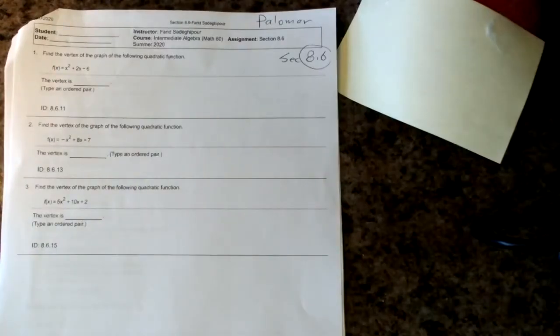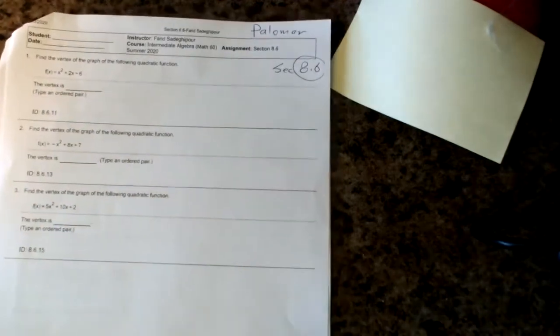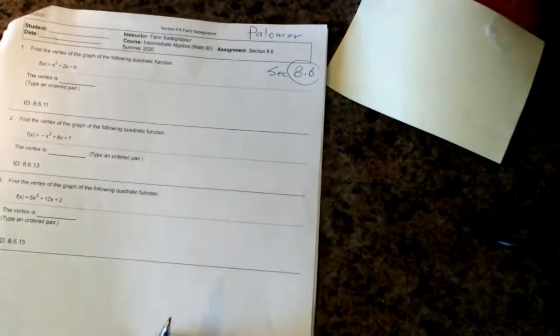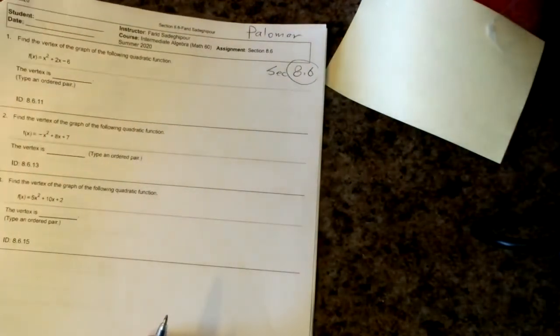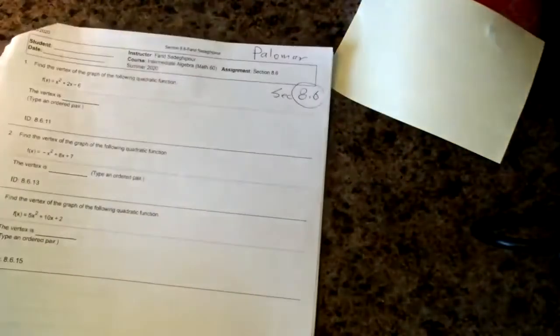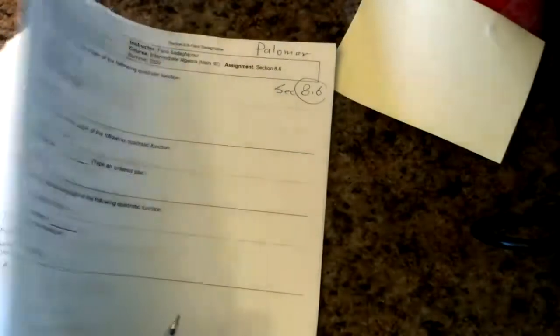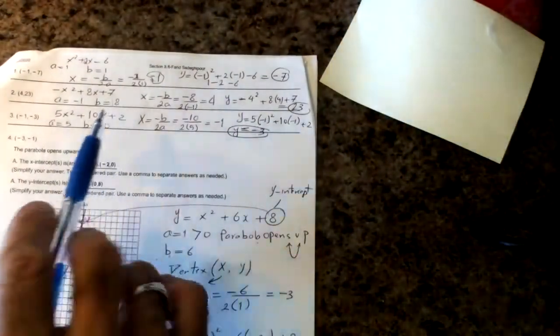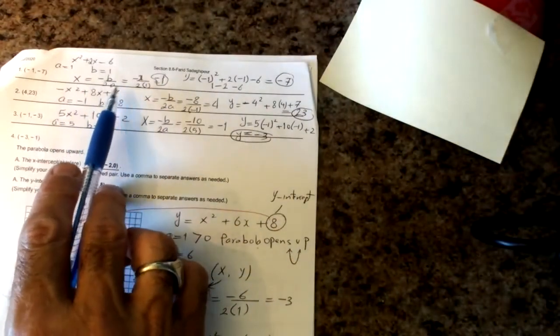8.6 is the last section of chapter 8. The first few problems, 1, 2, and 3, deal with how to find the vertex. Now, you understand that when an equation is written in the form ax squared plus bx plus c, to find the vertex, x of vertex is minus b over 2a.